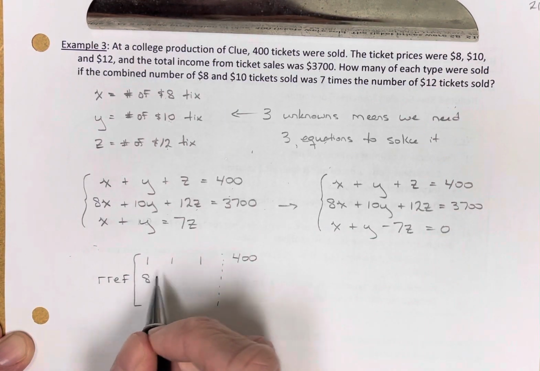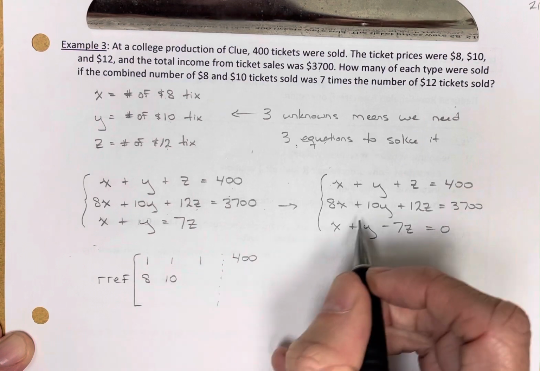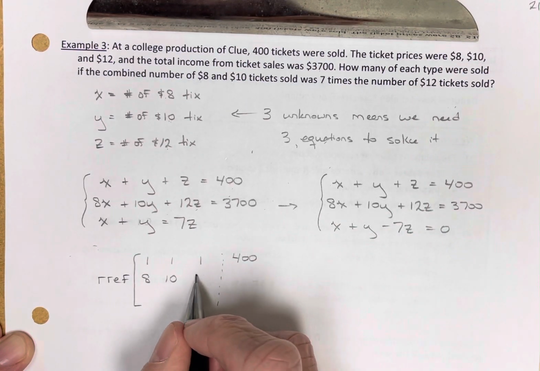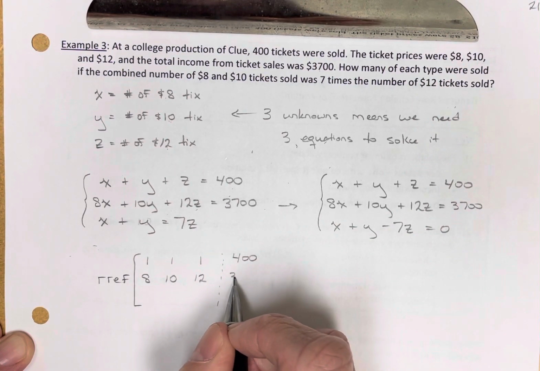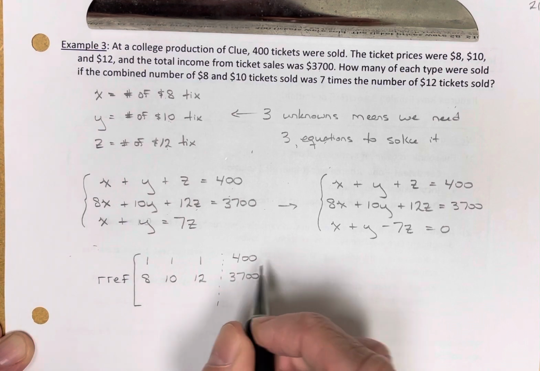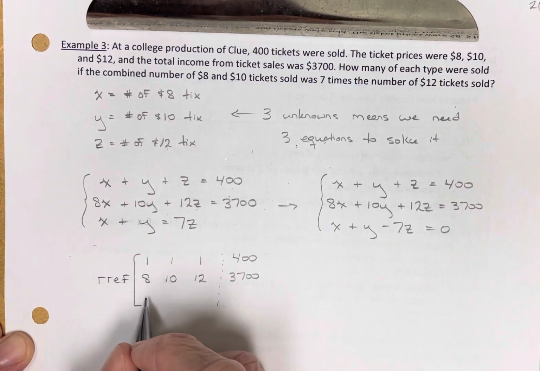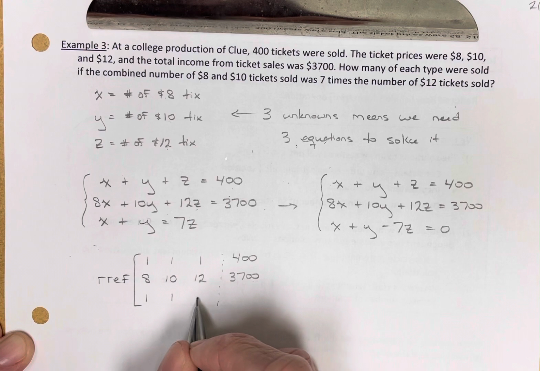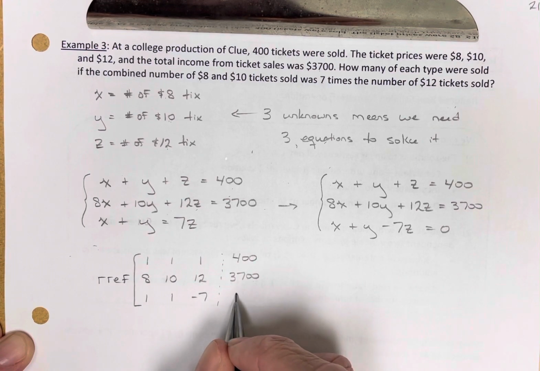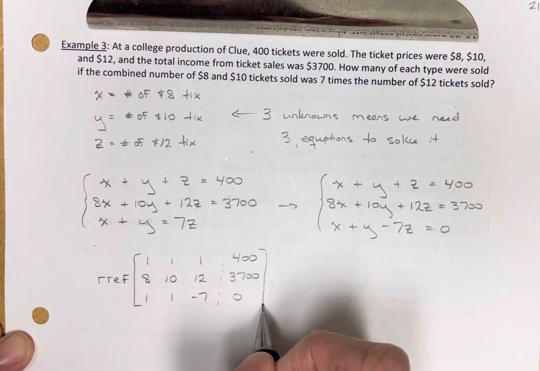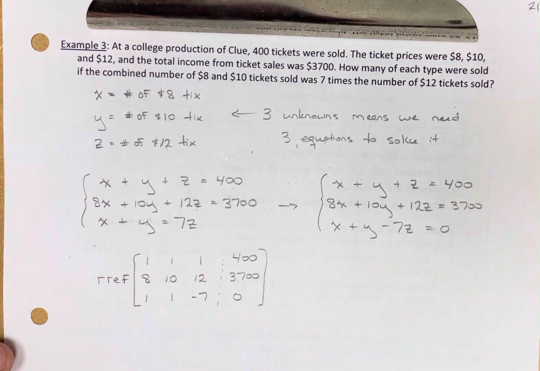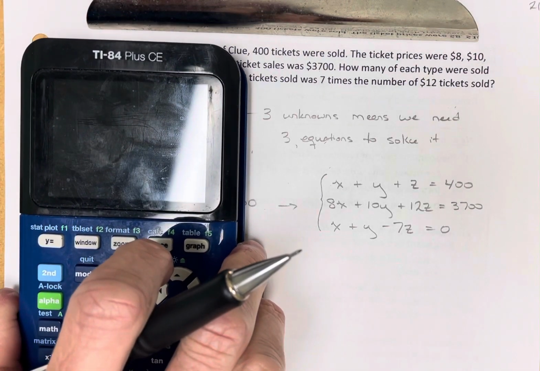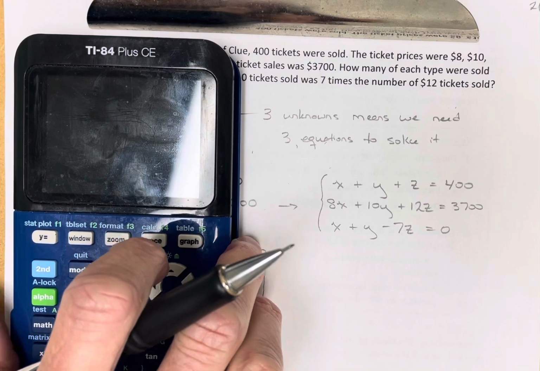The second equation has coefficients 8, 10, and 12, and a constant term of 3,700. My third equation has coefficients 1, 1, and -7, and a constant of 0. That can go in.